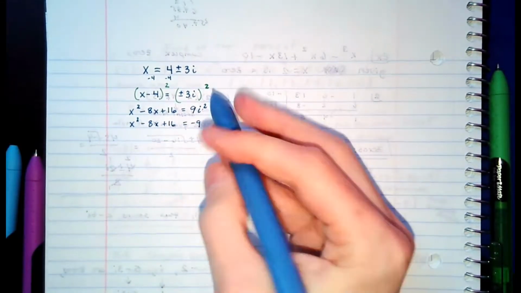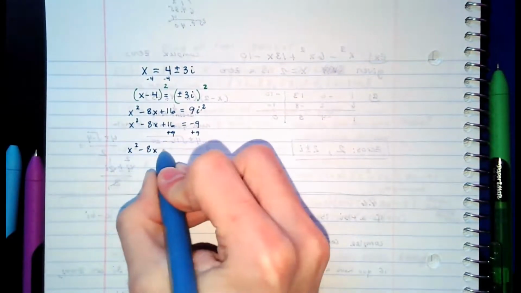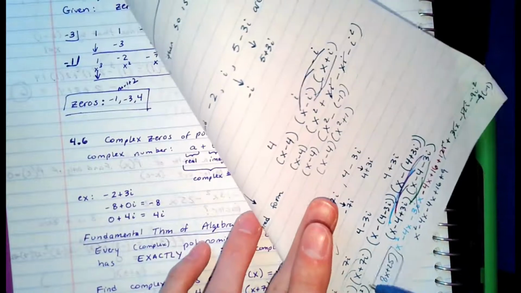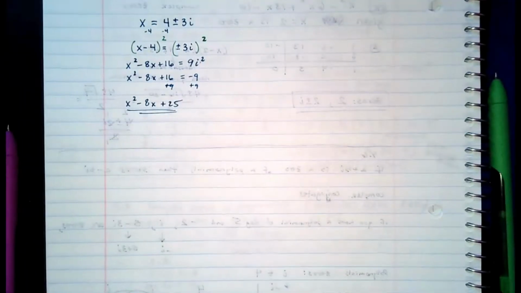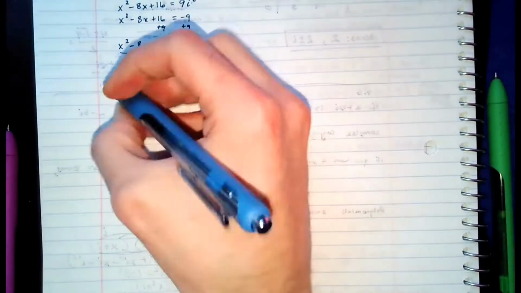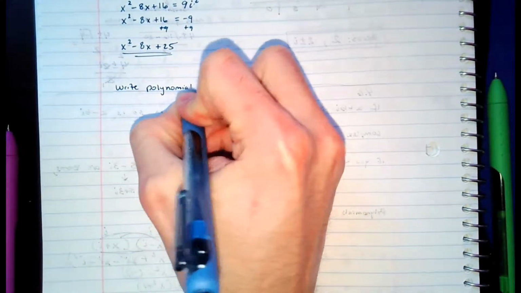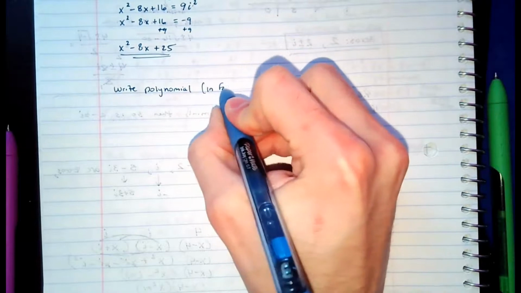And we want this to be equal to 0, so we add 9 to both sides, and we get x squared minus 8x plus 25. You will notice that that is what we ended up with going the long way. So this is a shortcut. So let's do one more like this, and then I'll get to my very last example.